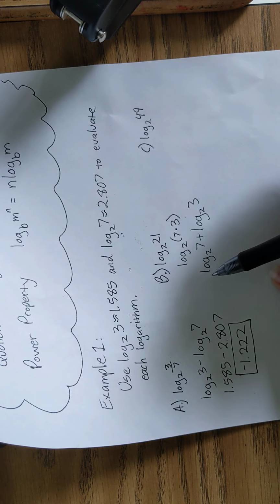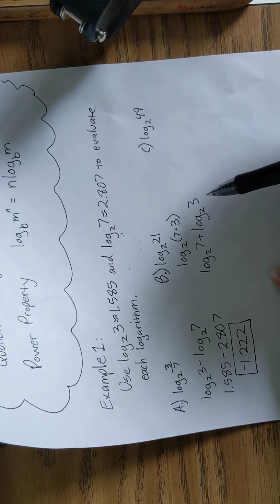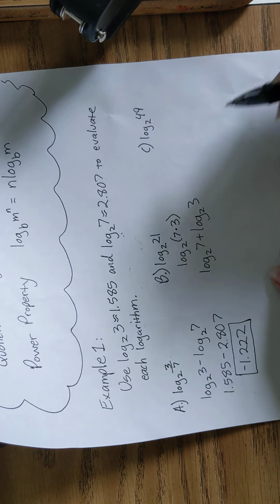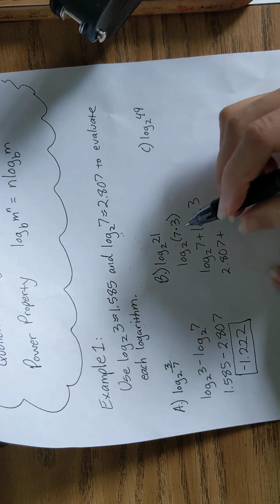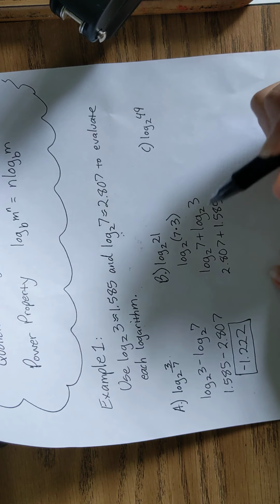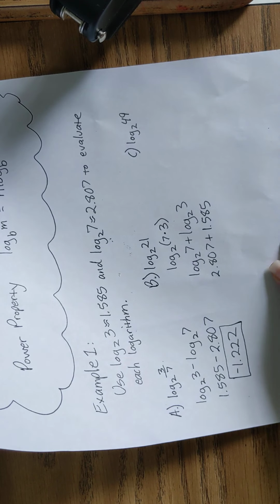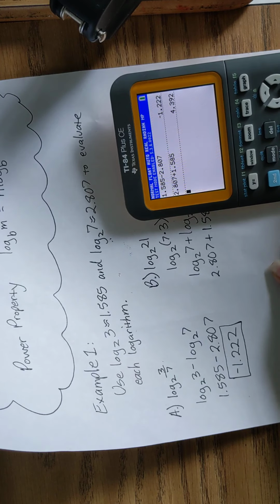And then like I said before, we know what approximately log base 2 of 7 is. That's here, it's 2.807. And we know what approximately log base 2 of 3 is. That's here, it's 1.585. So we're just going to add those two numbers together. So 2.807 is log base 2 of 7, and 1.585 is log base 2 of 3 that they gave us over here. I'm just going to add those together in my calculator, and that's going to be my answer. So 2.807 plus 1.585 is going to give me 4.392.